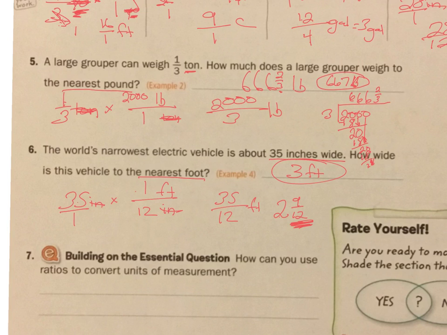Okay, that's the guided practice. Go ahead and work on the independent practice. Page 293, you're going to do number 1 through 9, and then you can watch the video to see how you did.